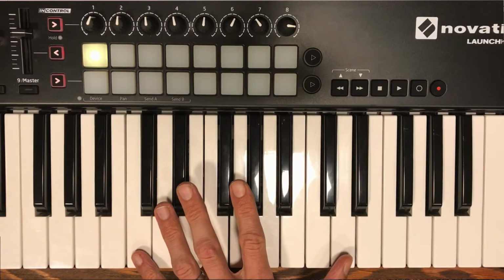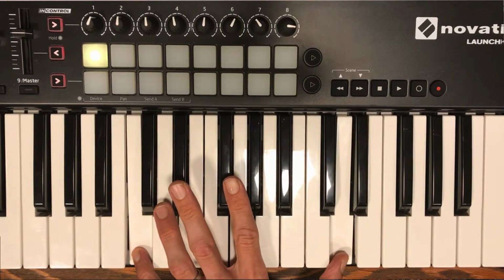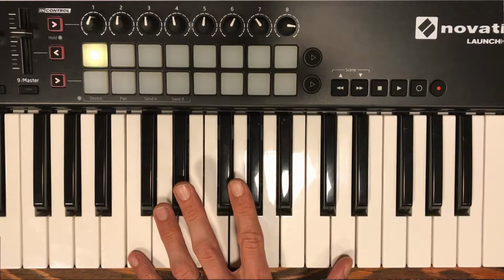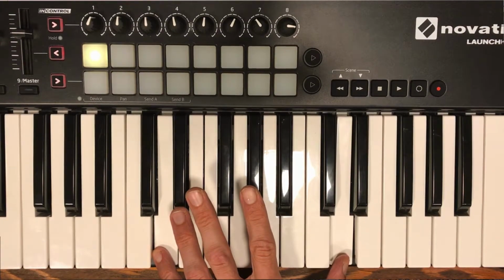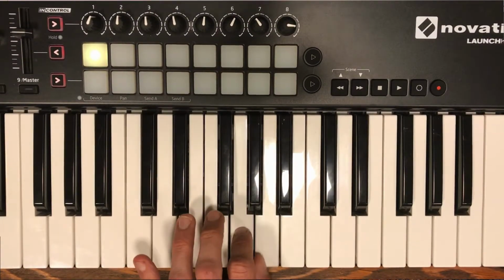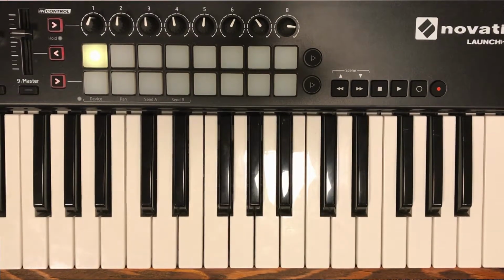Incidentally, this next note is D again, and this makes the interval of a ninth. Notice that these 2 Ds are an octave apart. 1, 2, 3, 4, 5, 6, 7, 8.